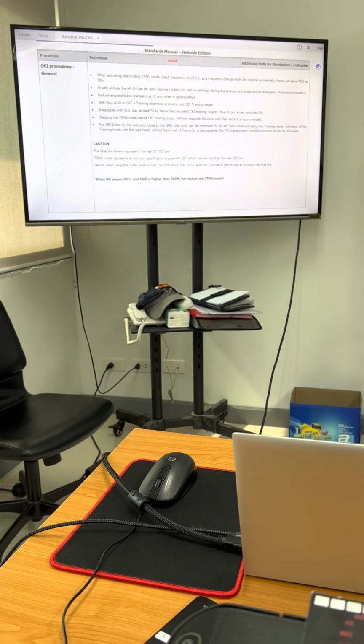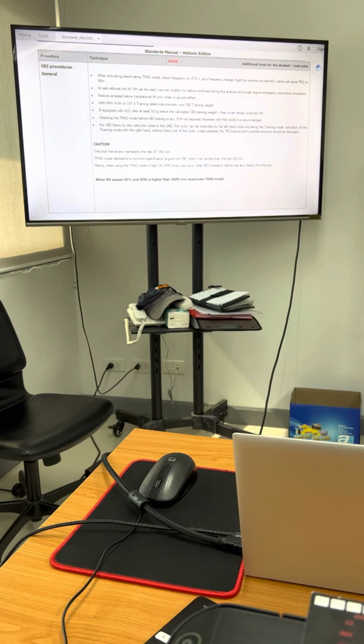Okay. At a safe altitude, the autopilot upper mode can be used to reduce the workload during the analysis and single engine emergency shutdown procedure. At safe altitude, the upper mode means that when you arrive at 1,000 feet, you manage everything to recovery mode, and we can manage what we have to do.